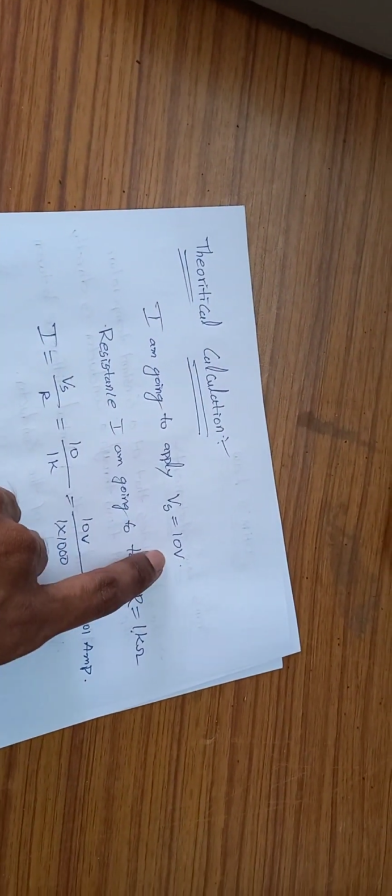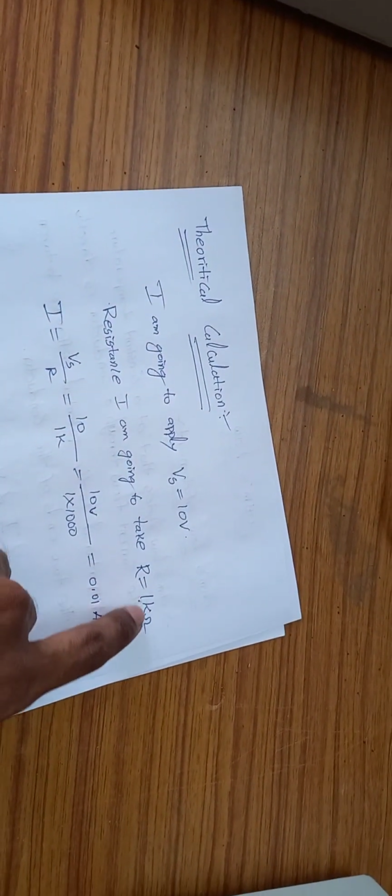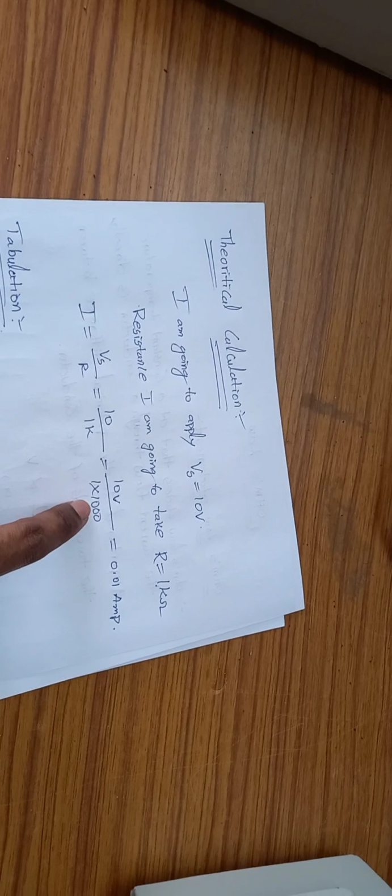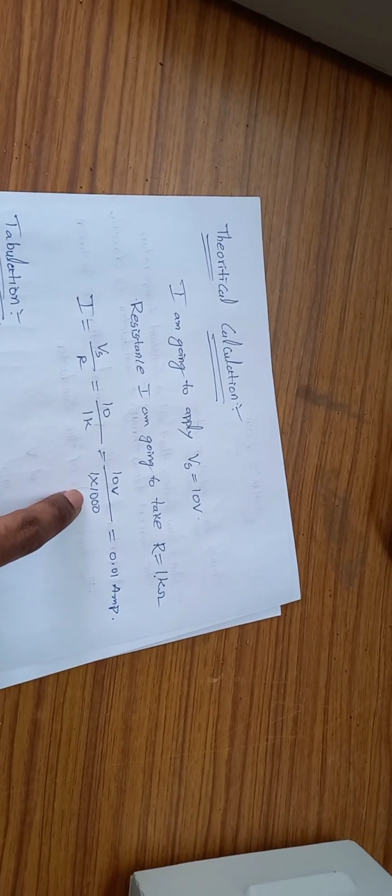Remember, I have done a theoretical calculation. I have taken a 10 volt power supply and a resistance of 1 kilo ohm, as I already said and showed in the circuit. Here, I equals V by R, the formula according to Ohm's law at a constant temperature. The voltage source is 10 volts and the resistance is 1 kilo ohm, that is, 1000 ohms.